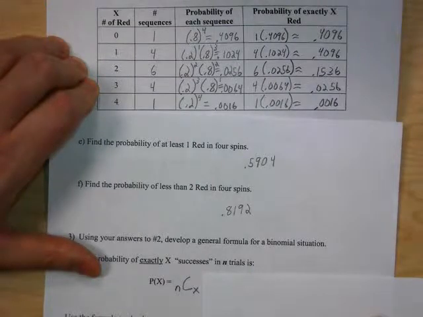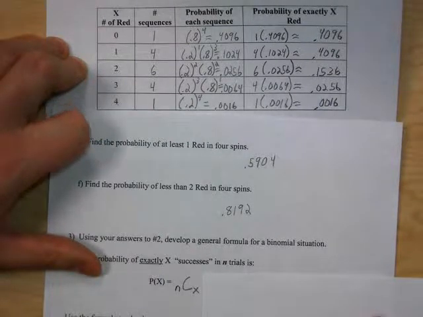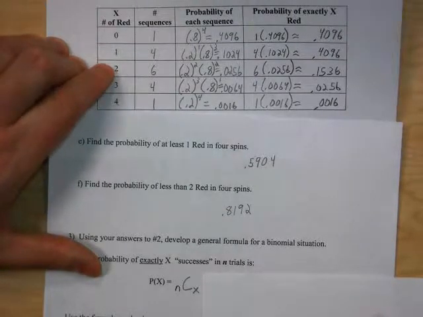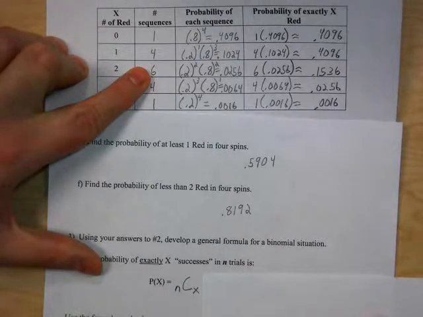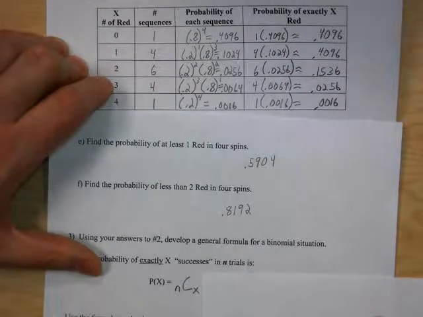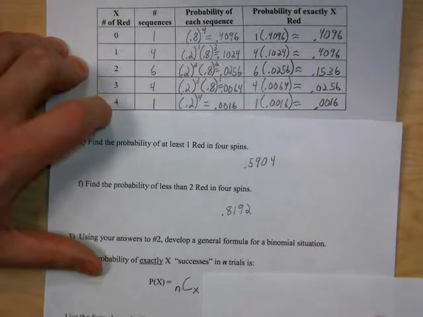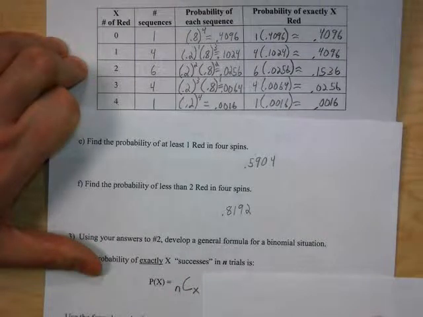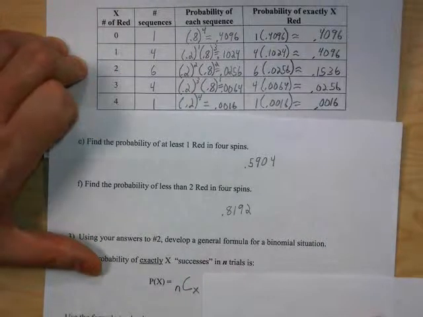So nCx will tell you the number of ways you can arrange x red spins. So for example, if n is 4, because we have 4 spins, x will be the number of successes. If you did 4C2, it will give you 6. If you did 4C3, that'll give you 4. 4C1 will give you 4. So that's the first thing we did, we found the number of sequences.